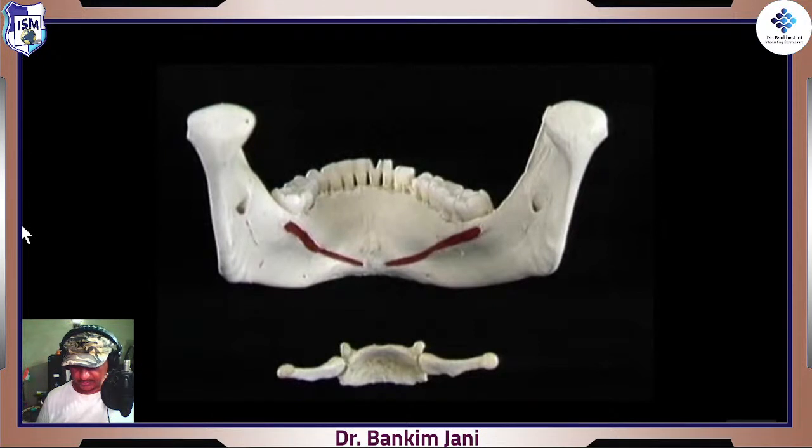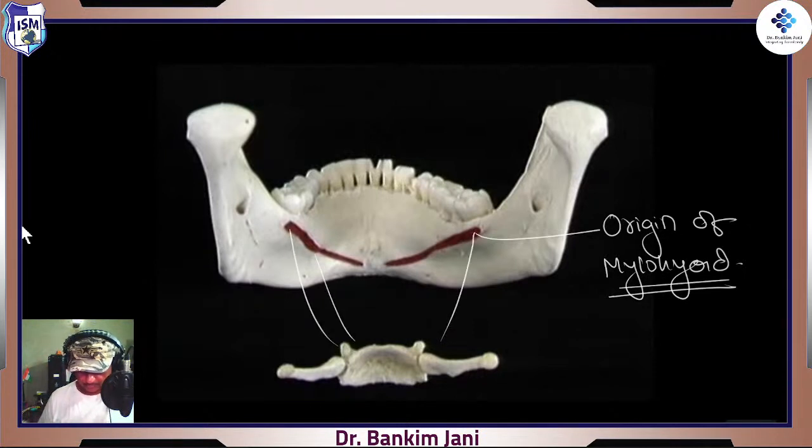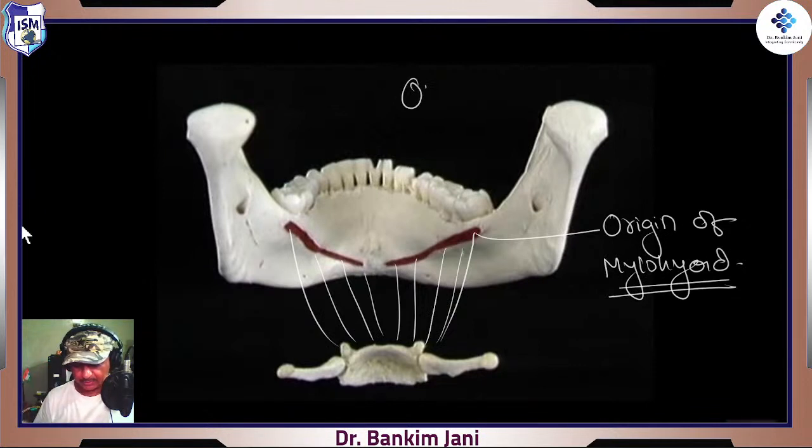And so this is the origin of Mylohyoid. Right? This is the origin of Mylohyoid, and then from here they go towards the body of the hyoid bone, right? So that's how it emerges. So this is the origin.